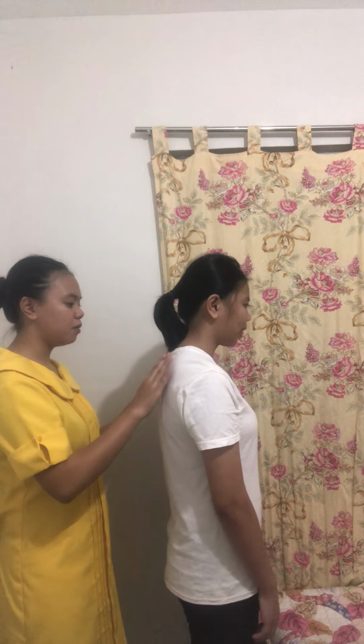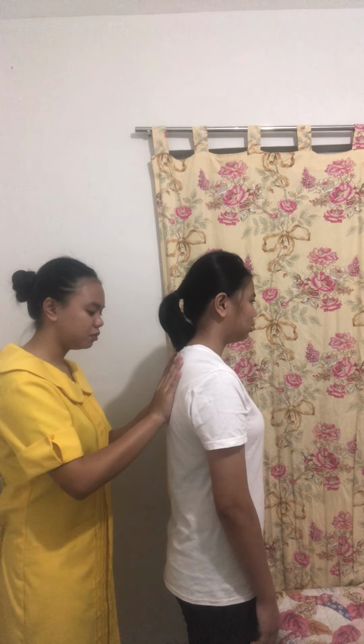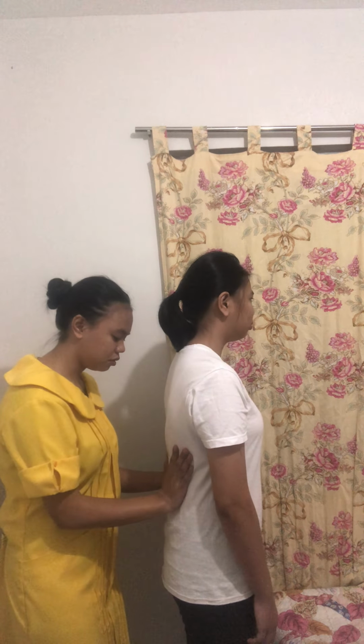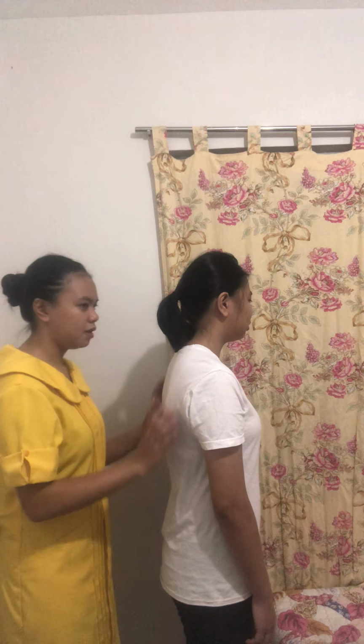Palpate the chest for the vocal tactile fremitus. I'm using both of my hands in the corresponding areas for each side. Okay, ma'am, what I want you to do is say the words blue moon simultaneously while I am palpating you. Okay, turn around po, ma'am. Okay, begin po. Blue moon. Blue moon. Okay, ma'am.